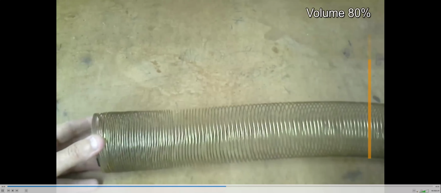Now, if you push it front and back, can you see the bumps there? It's getting compressions and expansions, compressions and expansions.